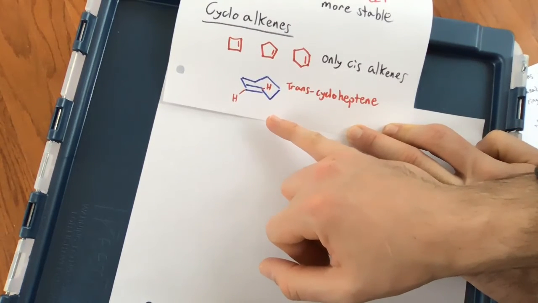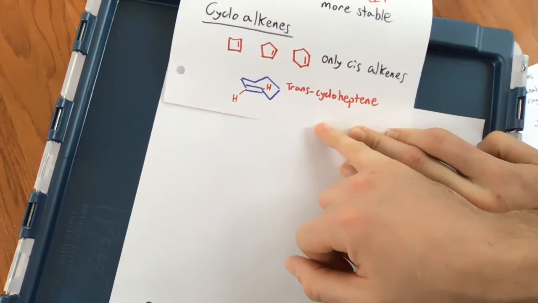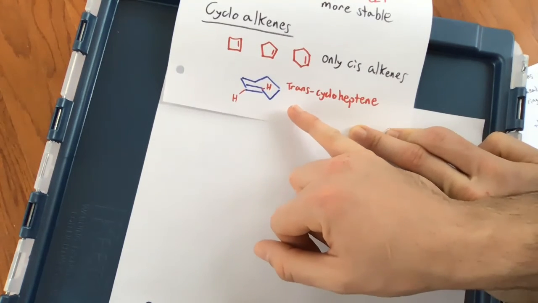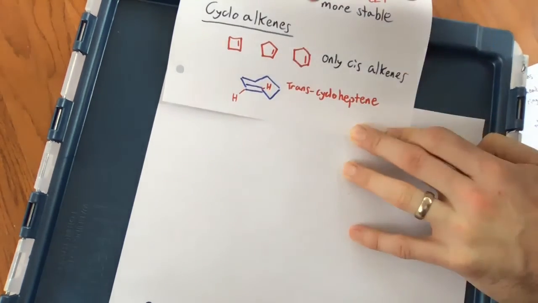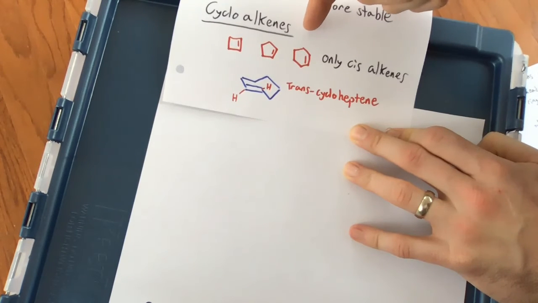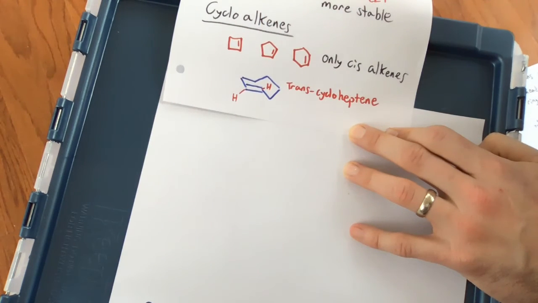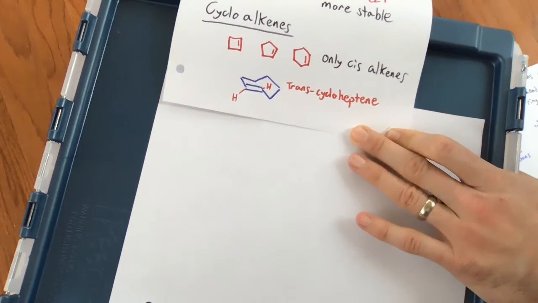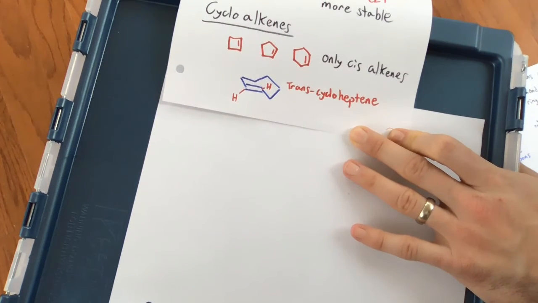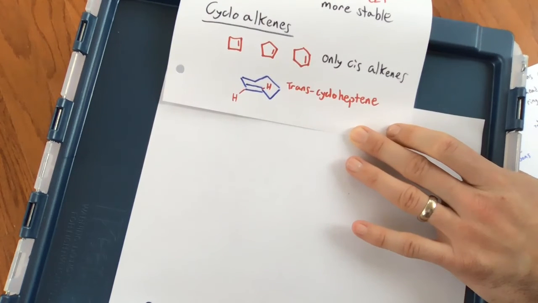We only generally do this type of naming whenever it's possible that you could have a cis or trans. We don't typically call these cis cyclohexene or cis cyclopentene because it is generally acknowledged that you can only have cis alkenes there. So the take home here is that with the cycloalkenes, you need more than 6 carbons to make a trans alkene possible.